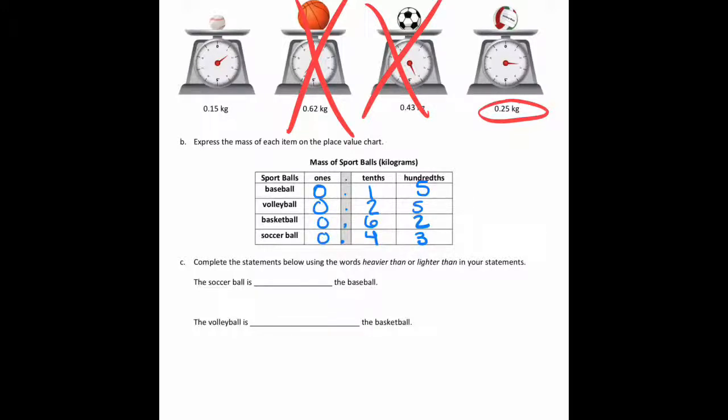It says complete the statements below using the word heavier or lighter than your statements. The soccer ball is blank the baseball. Well, if you look at the soccer ball, it has 4 tenths and the baseball has only 1 tenth, so that makes the soccer ball heavier than the baseball because it has a bigger mass.